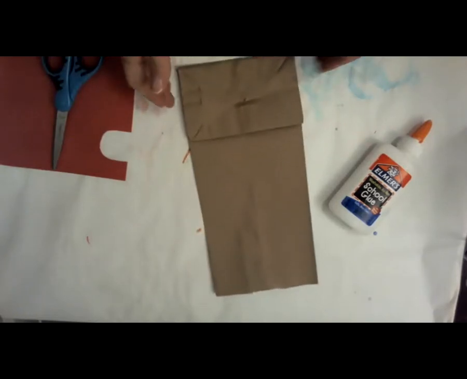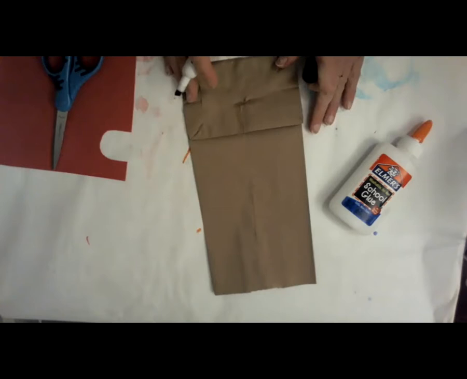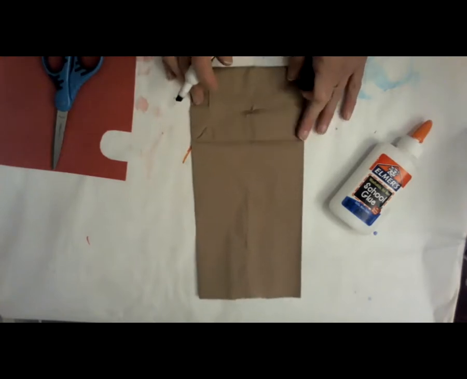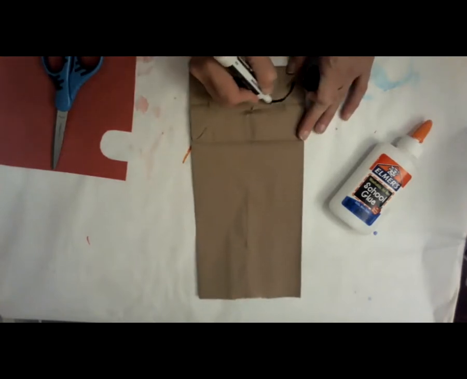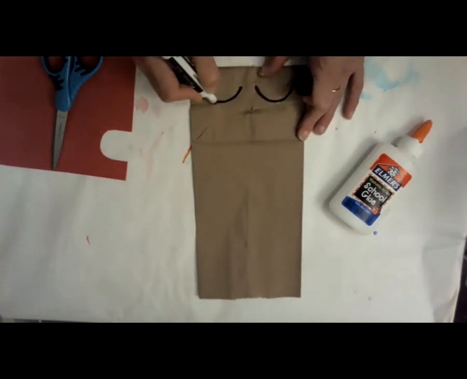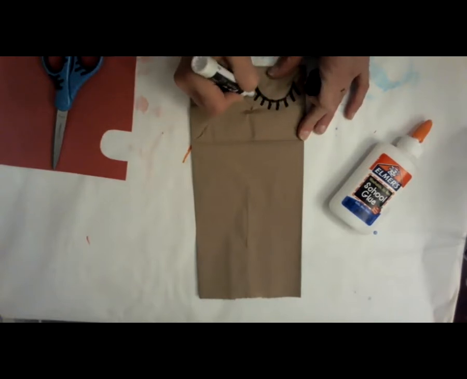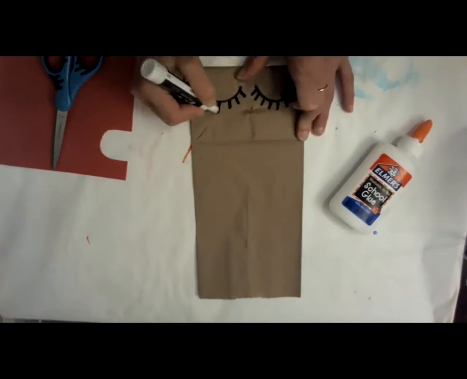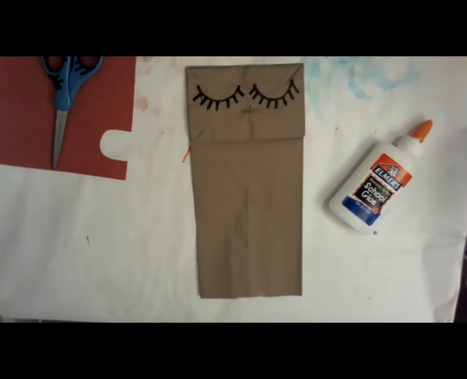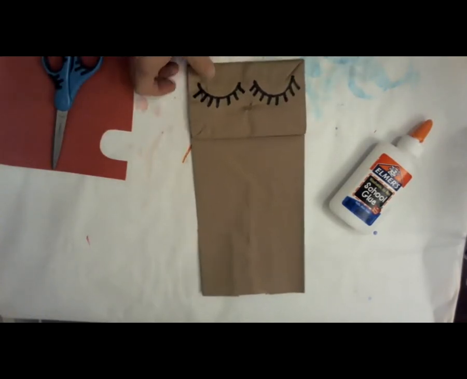Next, we're going to decorate the face, and we're going to make it look like a sleepy face. So I am going to put some sleepy eyes on here like this. These kind of look like the letter U. And I'm going to put some eyelashes. So it looks like he's asleep. Well, you can decorate your paper bag puppet any way that you'd like. You can put clothes on it or hair. But I'm going to come around now and we're going to see if this puppet can yawn.